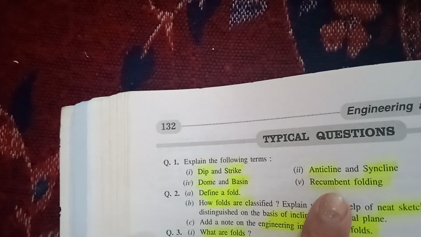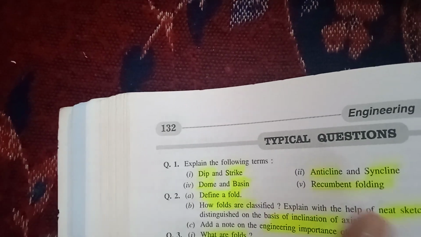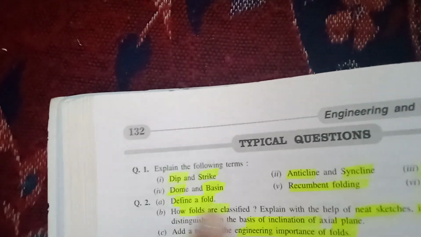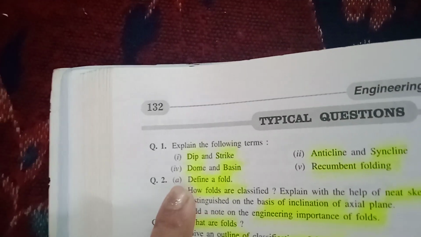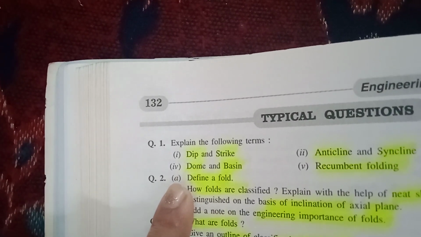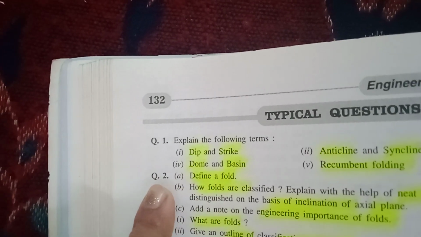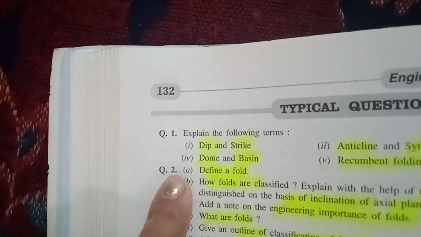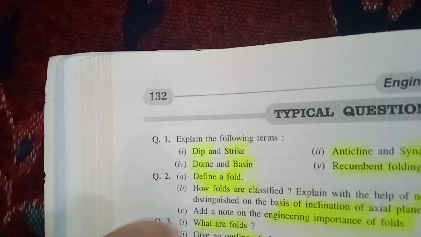Second, difference and clear point to point, anticlines and synclines. Third, local and regional dip. Fourth, dome and basins, recumbent foldings, conjugate folds. And question number second in A, B, C section.